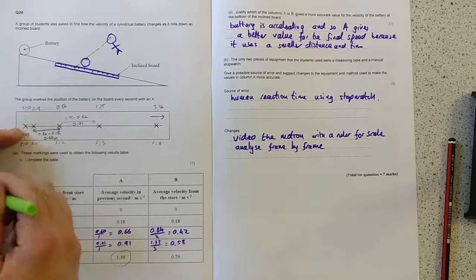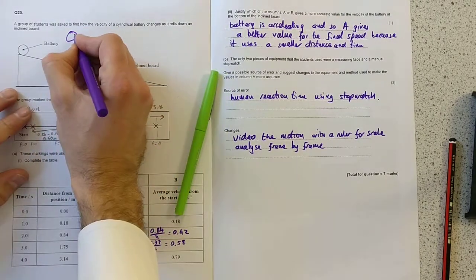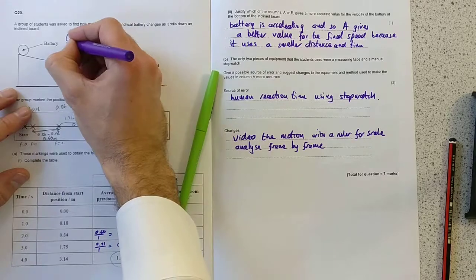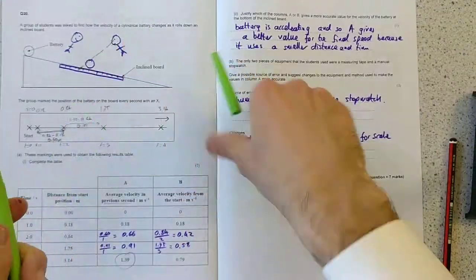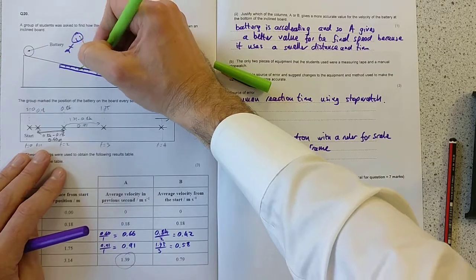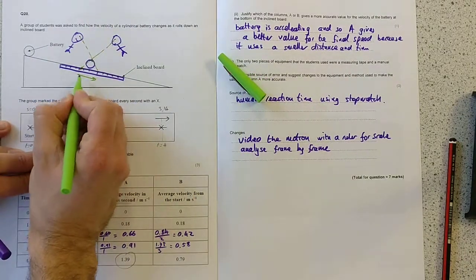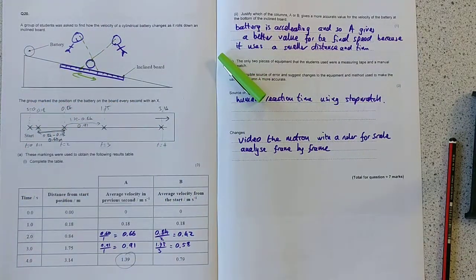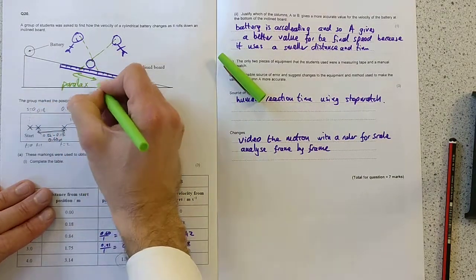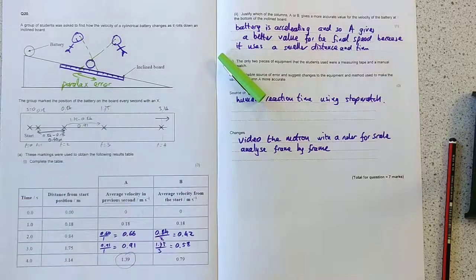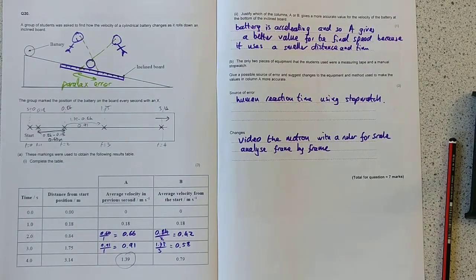But if I was standing over here, watching what's going on, then I would have a reading down here. So I've got this error here, which is called a parallax error. A parallax error is another suggestion that you could discuss in this answer. Okay, thank you.